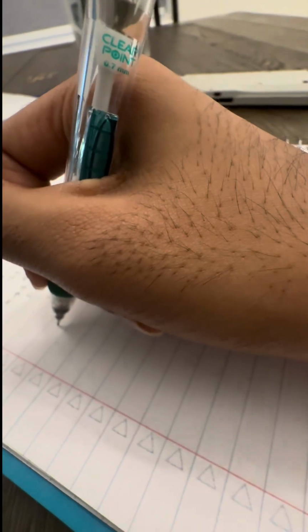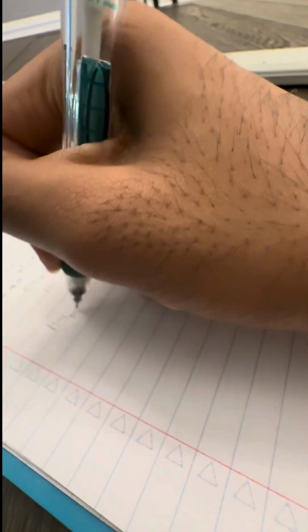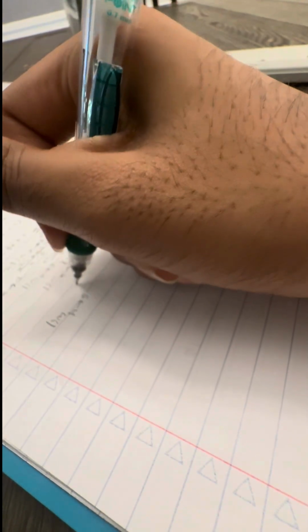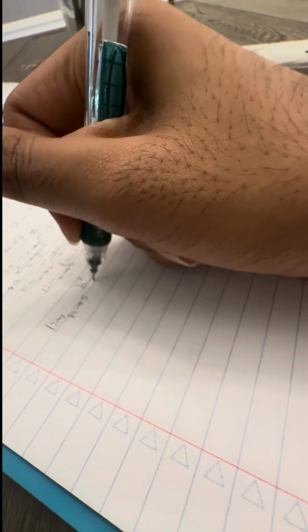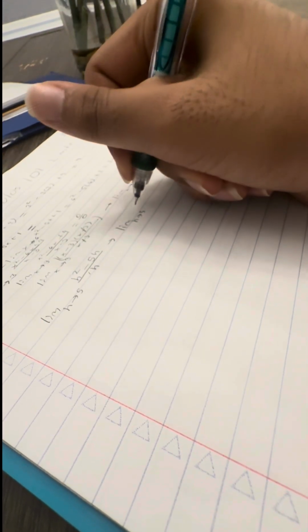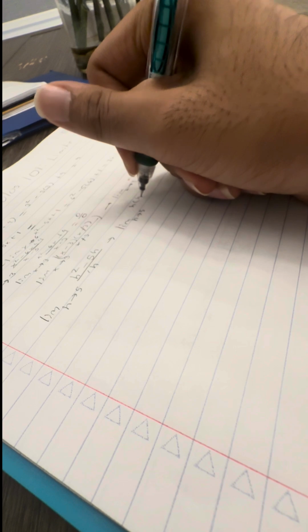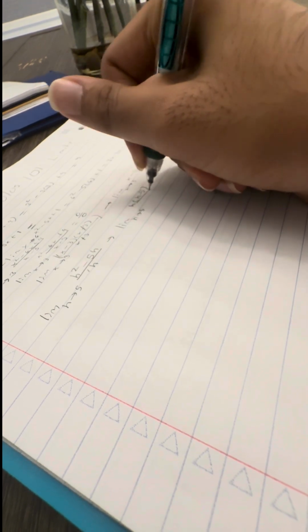Let's try another problem. So something like the limit as h approaches 5 of h squared minus 5h over h. We can rewrite the limit as h approaches 5 of h times h minus 5 over h. This cancels out. And then we get the limit is just equal to 0.